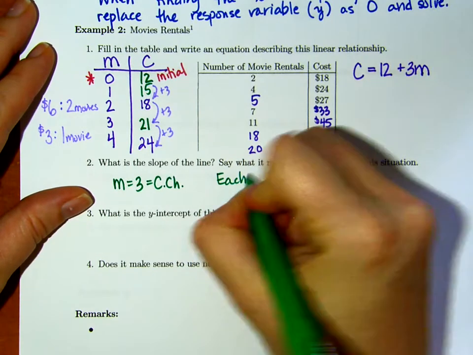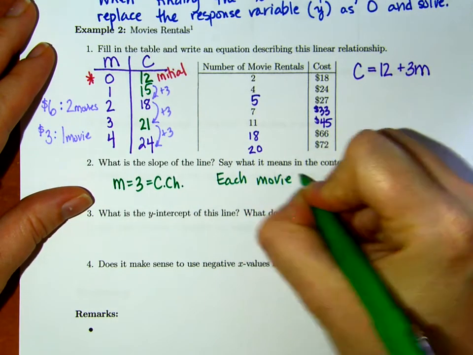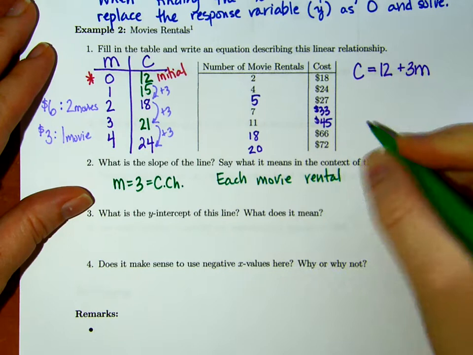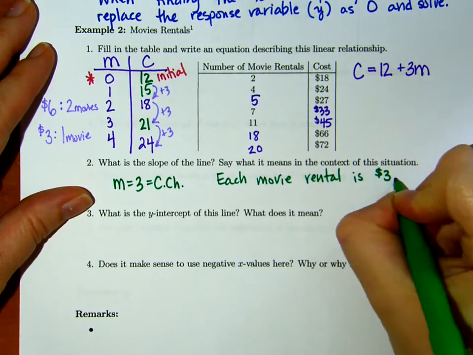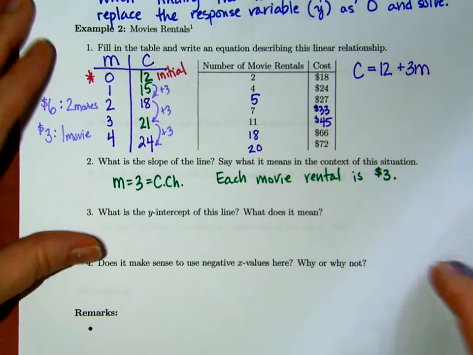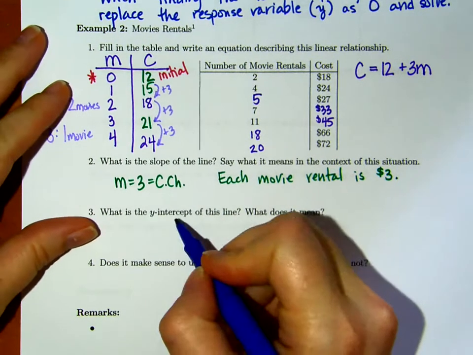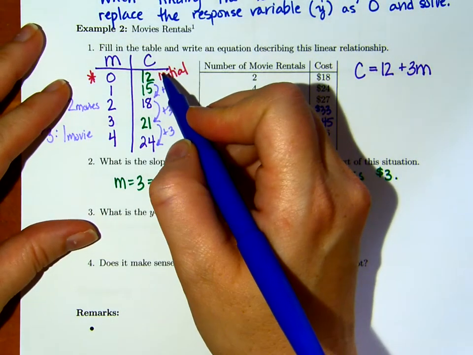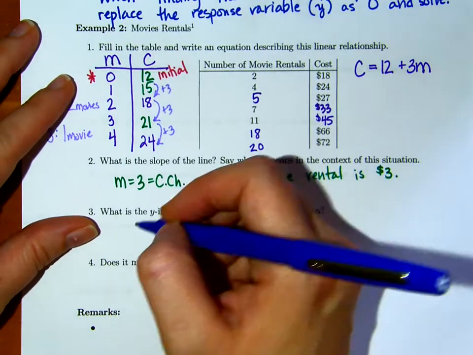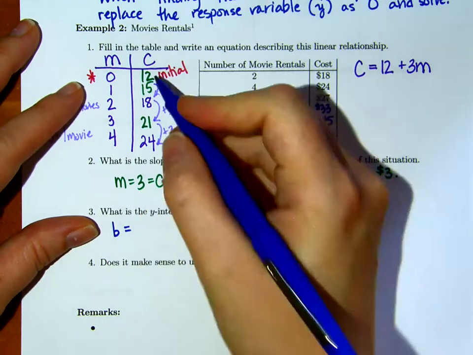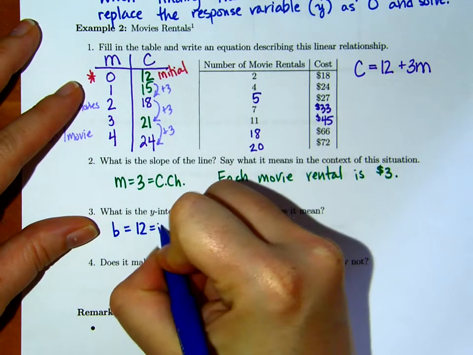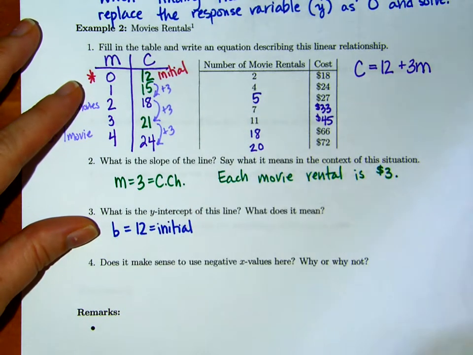Each movie rental is $3. What is the y-intercept of this line? The y-intercept is the same thing as the initial. So that's $12, also known as the initial.